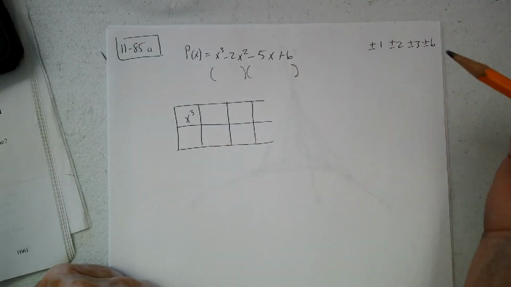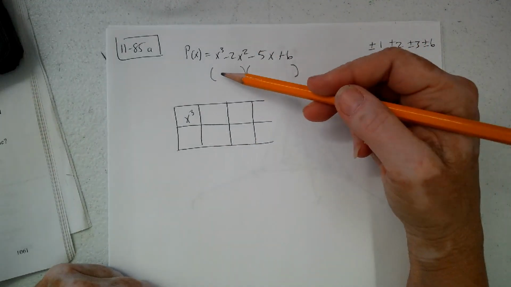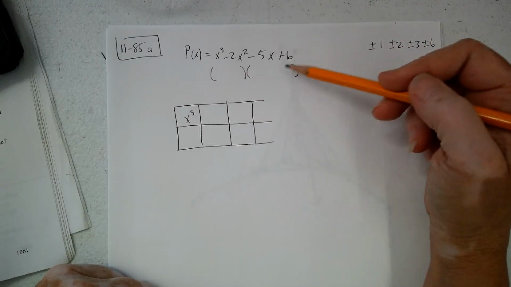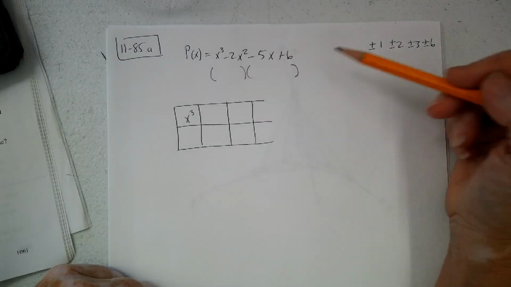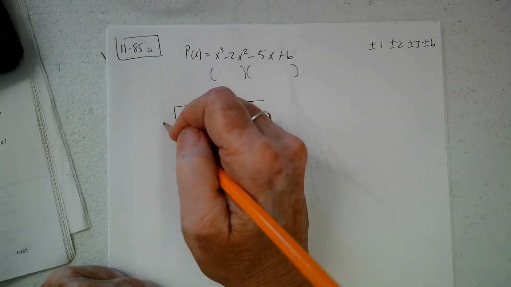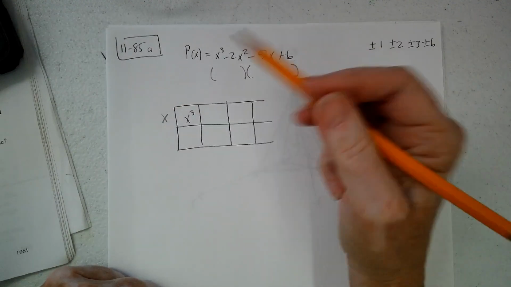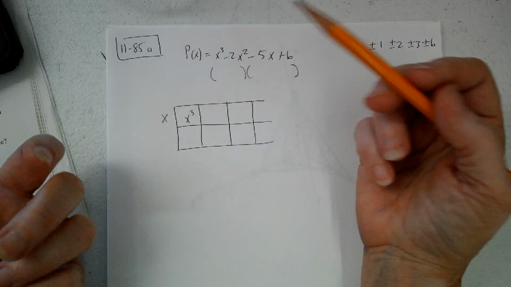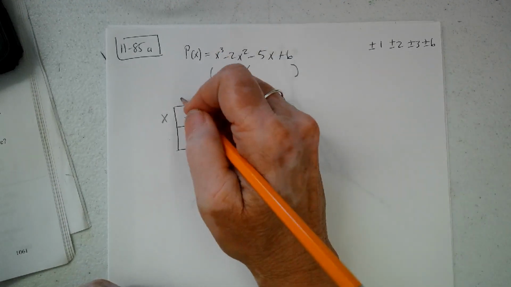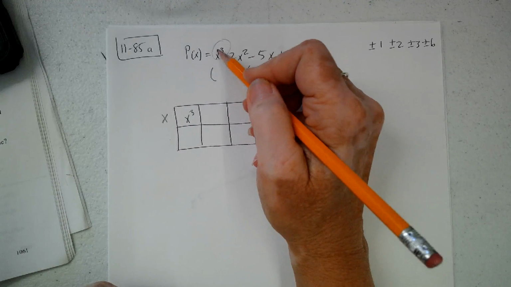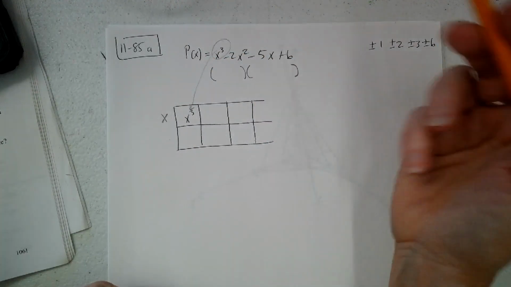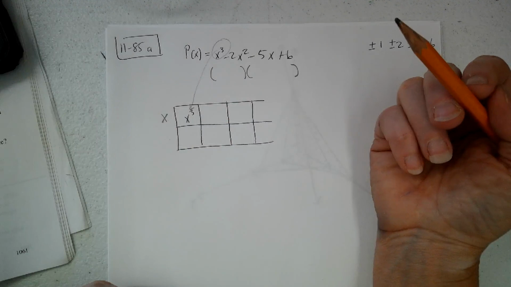I'm going to try to do some polynomial division to break it down into a linear factor and a quadratic factor. So I want to list numbers. I want to try to divide by linear factors like x plus 1 or x plus 2 or something like that. So you always put this number in the top box. And then I want to divide by a linear factor, so that's why I have an x right here.